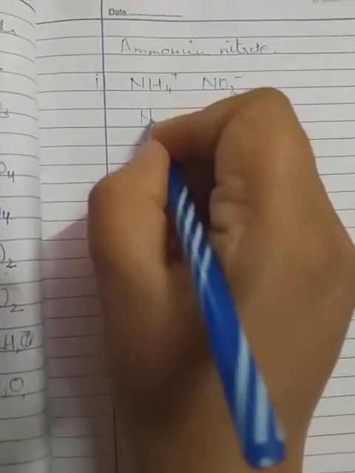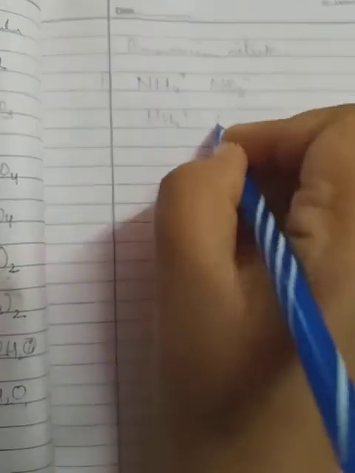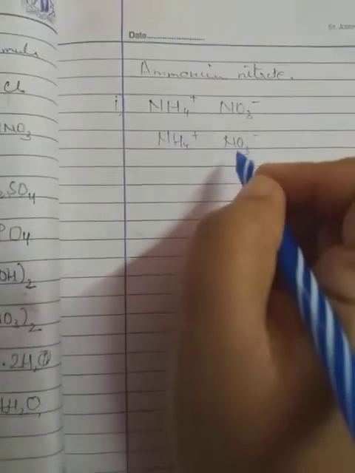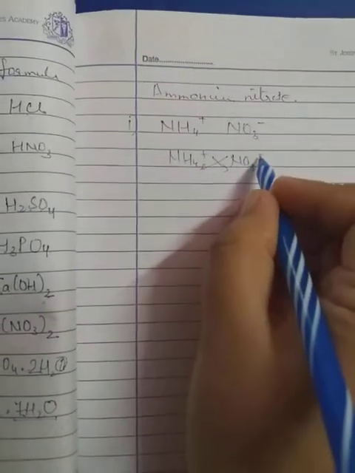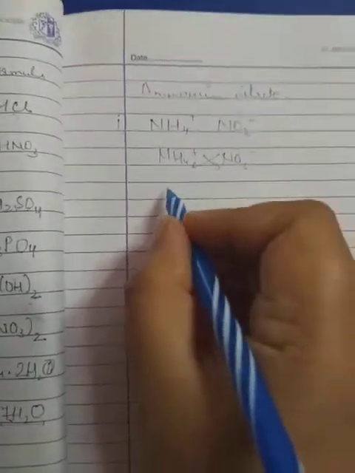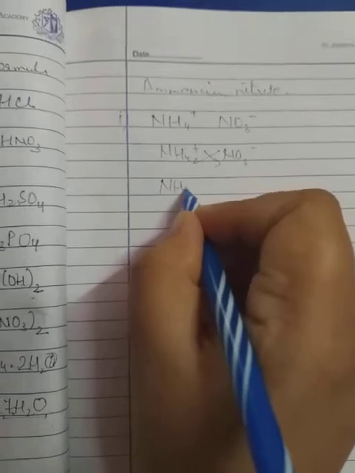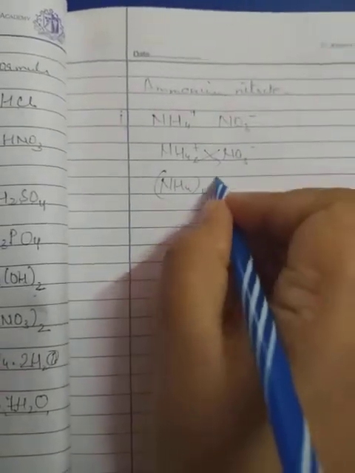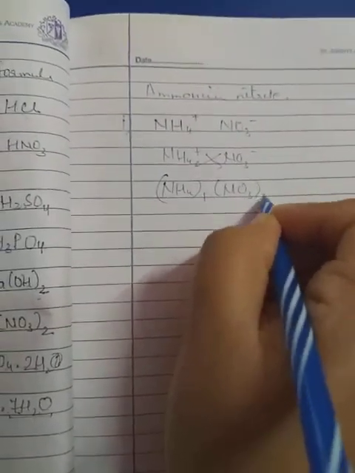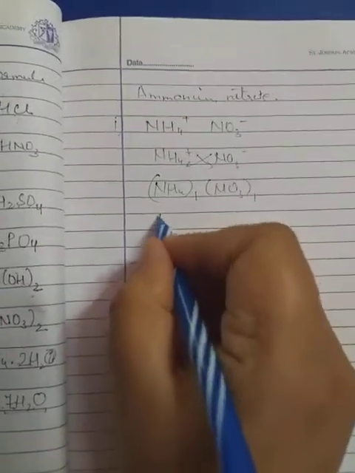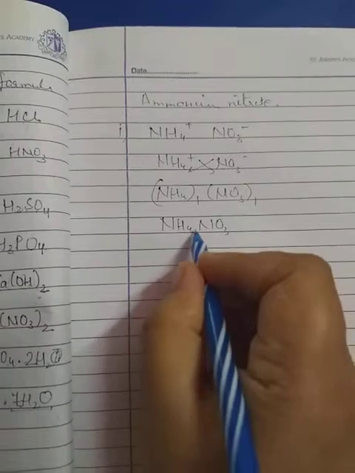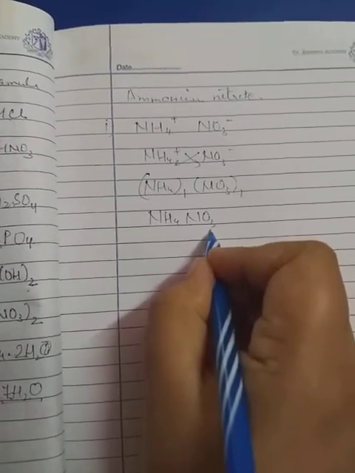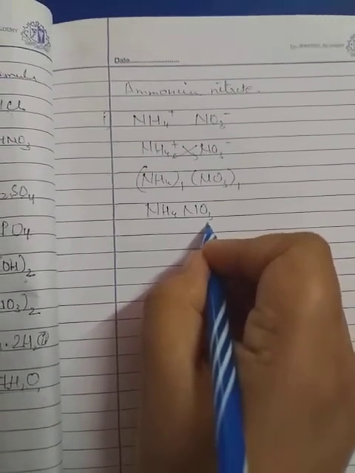The next step is crisscross. Here we have 1- and 1+, so in the initial formula we'll write 1 here and 1 here, but we know that there is no need to write 1, so the formula will be NH4NO3, ammonium nitrate.